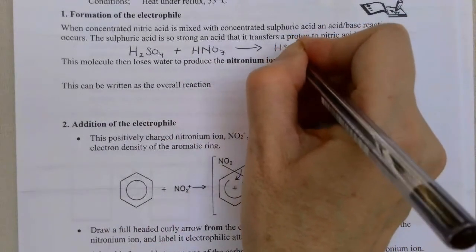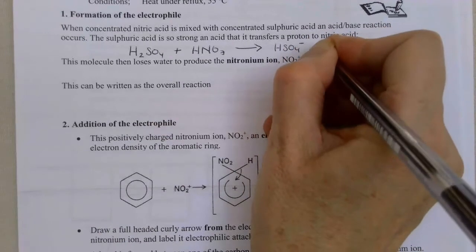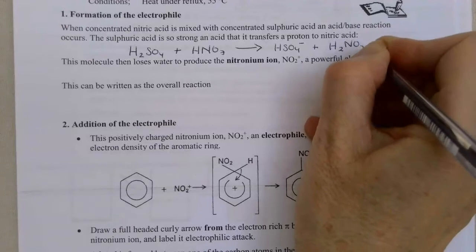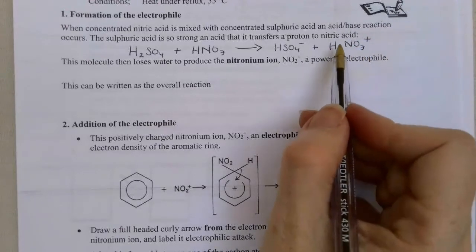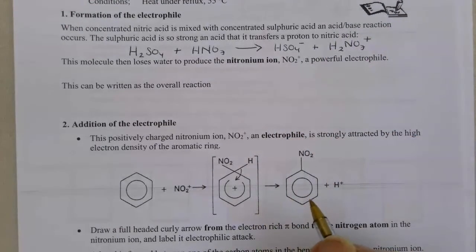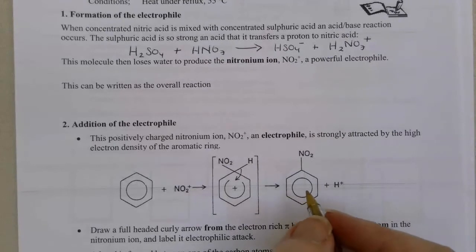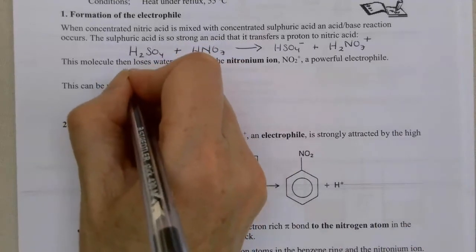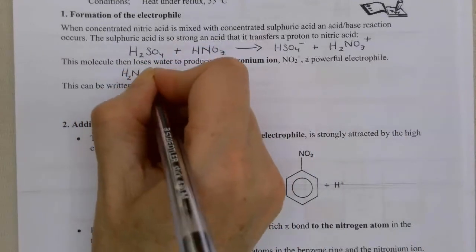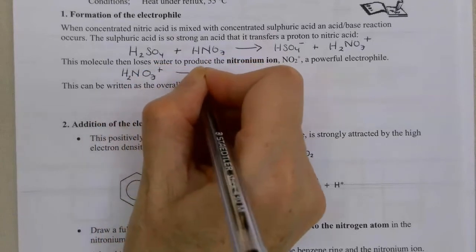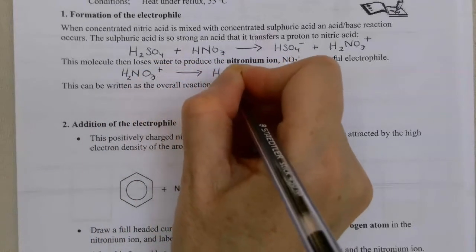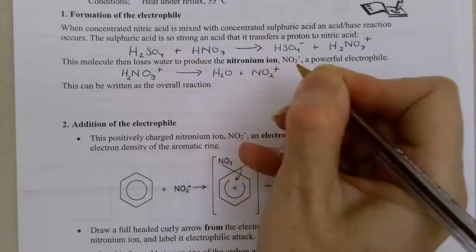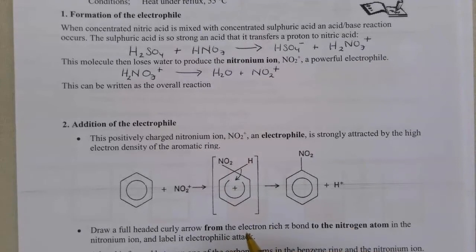So we get HSO4 minus, and we've added a hydrogen, so we get H2NO3 plus. Now this ion is very, very unstable, and it very quickly loses a molecule of water. So we have H2NO3 positive, that very quickly loses a molecule of water, and we get the NO2 positive. That is my powerful electrophile.